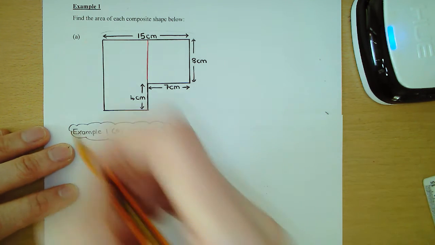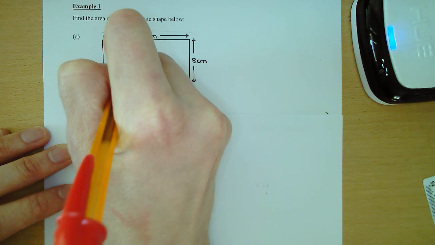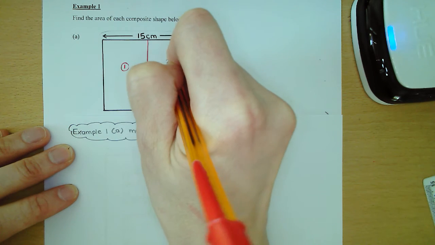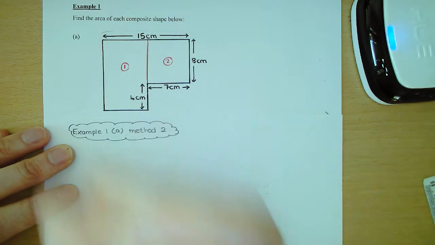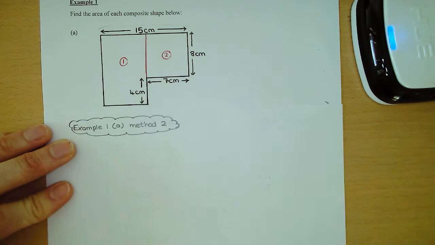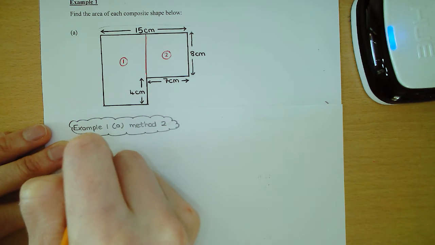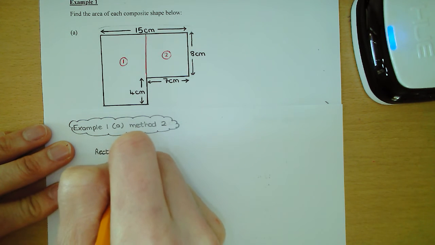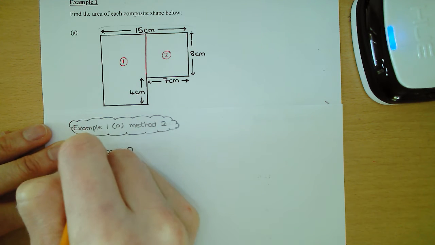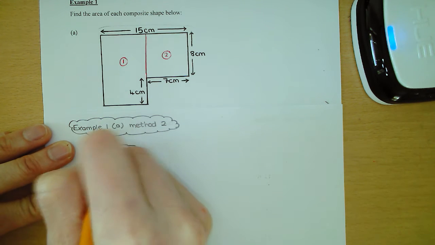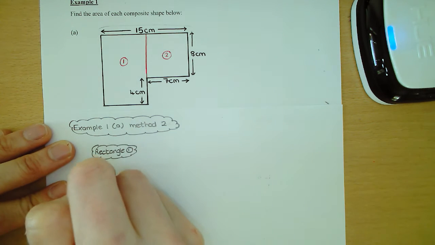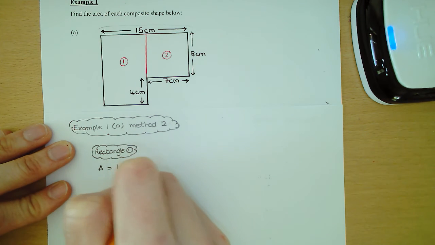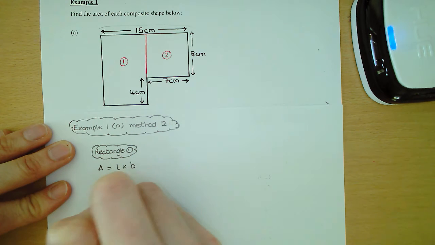So again, we could label the rectangle on the left rectangle 1 and the rectangle on the right rectangle 2. And again, we could put our titles down. So rectangle 1, and then write out the formula. So formula of any rectangle, A equals length multiplied by breadth. Copy down our equals sign.